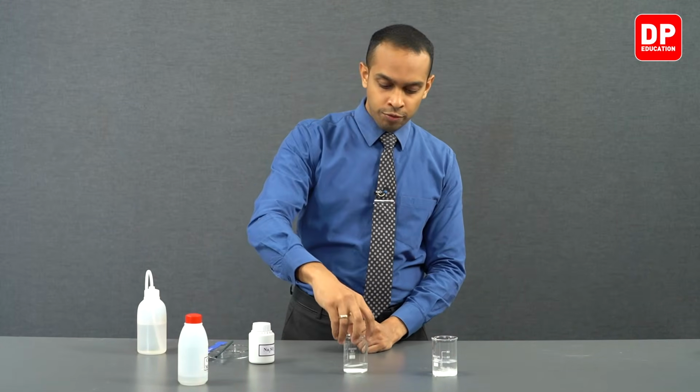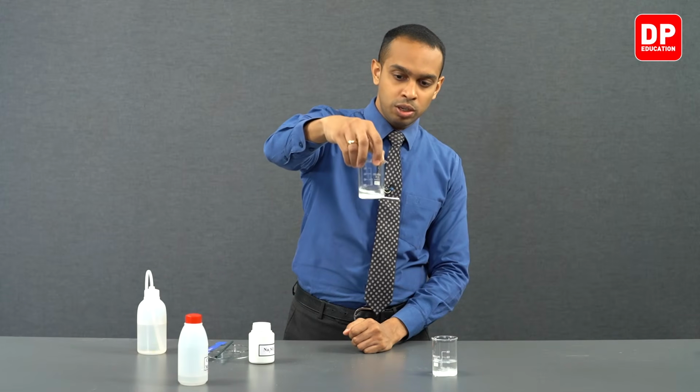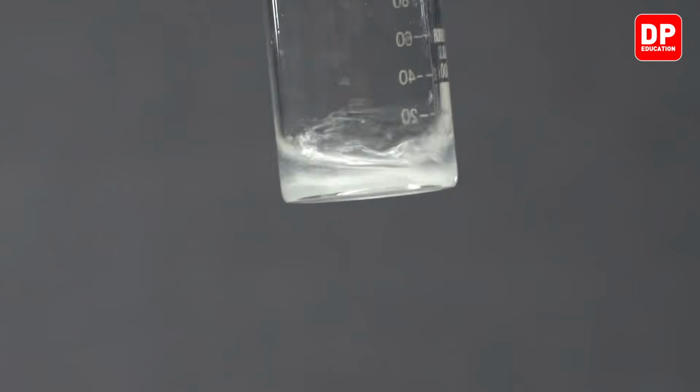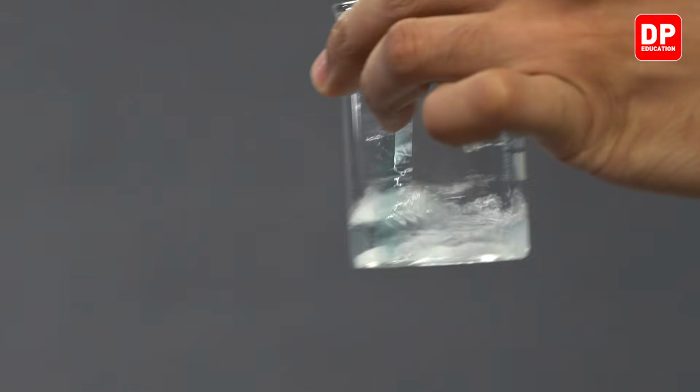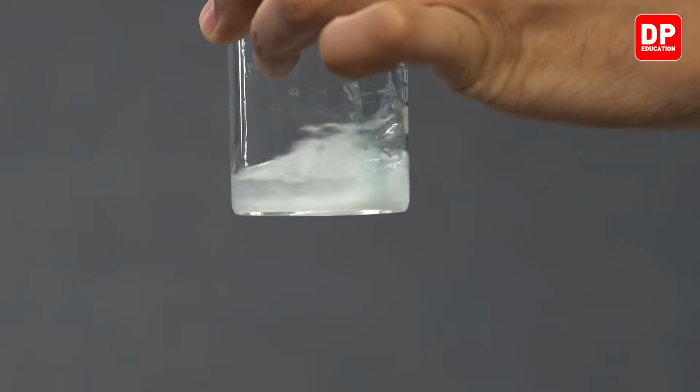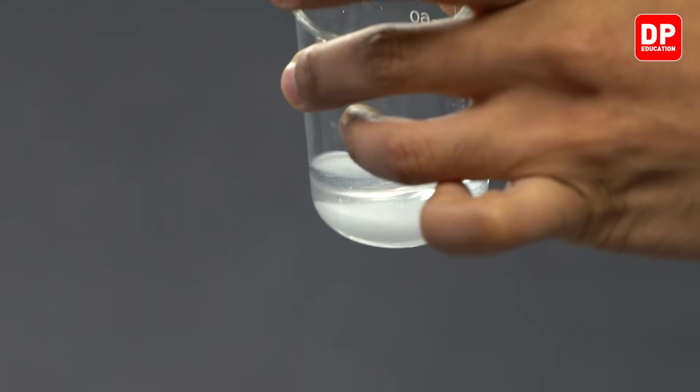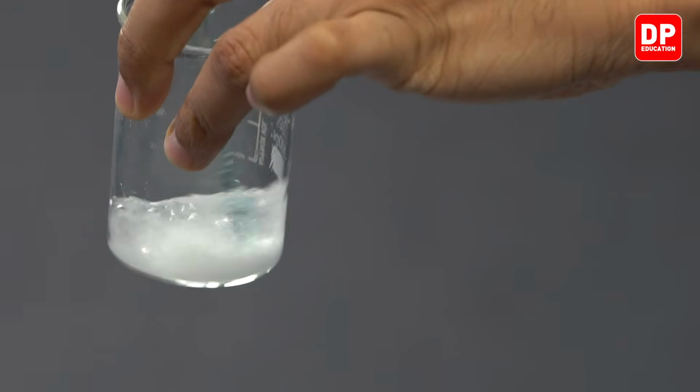But if you observe over here, the sodium sulfate is present as a powder. If you mix it really well, you can see sodium sulfate is not forming clumps.